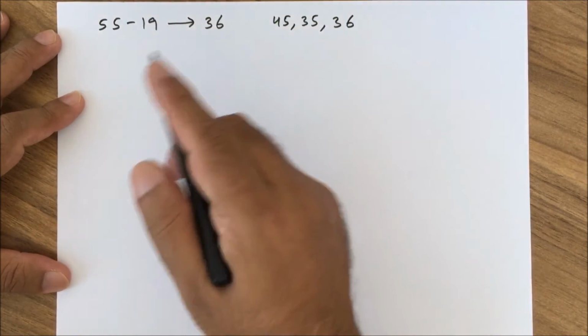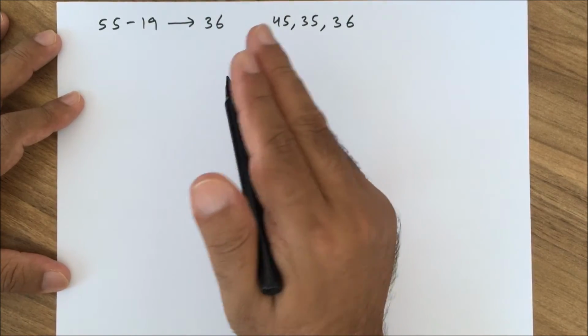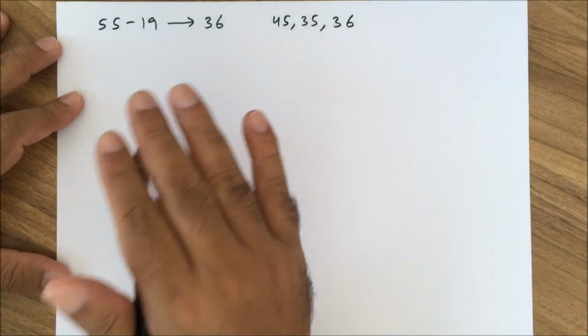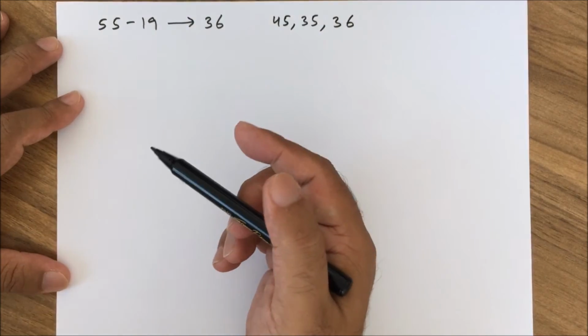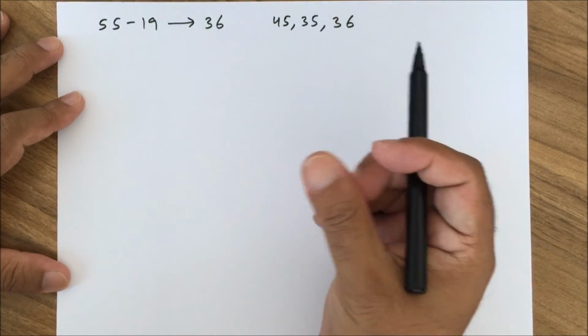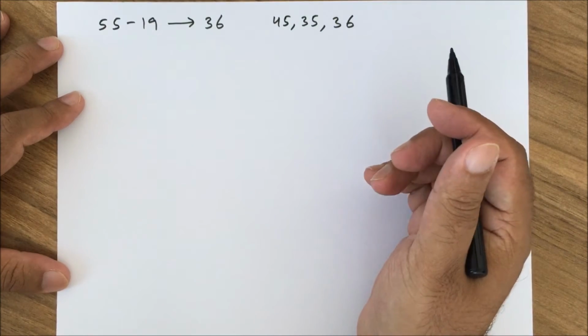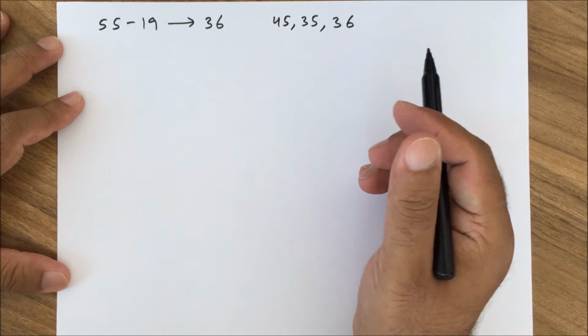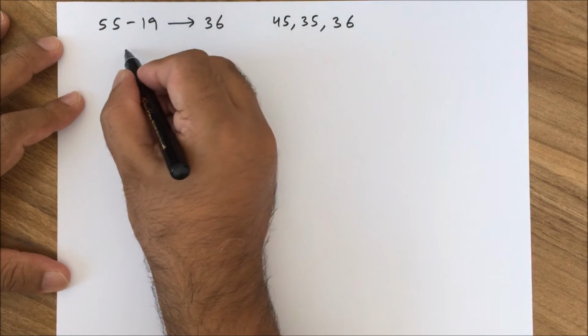Before, we were jumping up and taking away 1 or 2, now we are jumping down and adding back 1 or 2. That's the difference. It's the opposite of the method we were using. Okay, let's do one more.